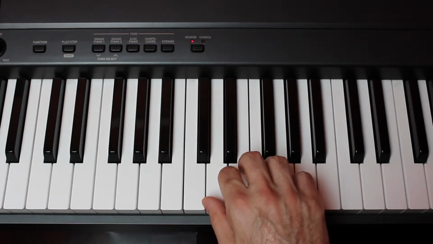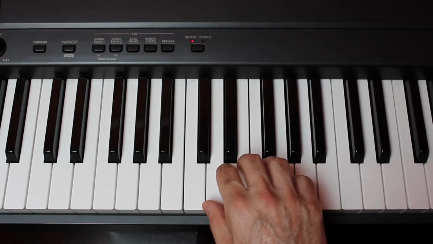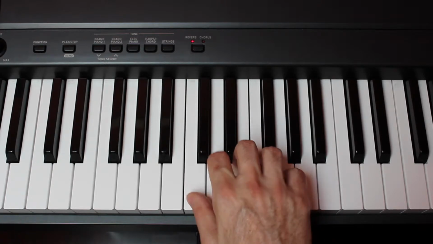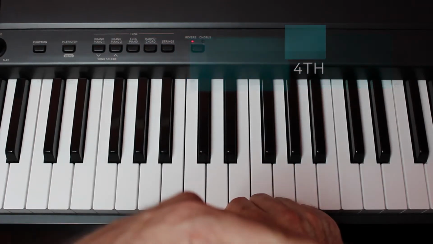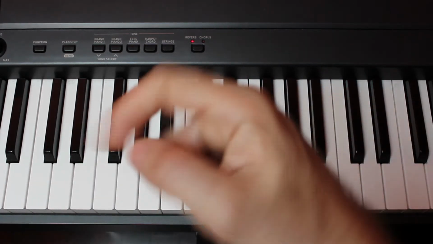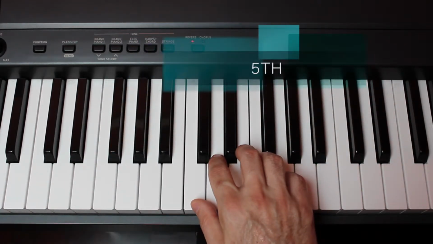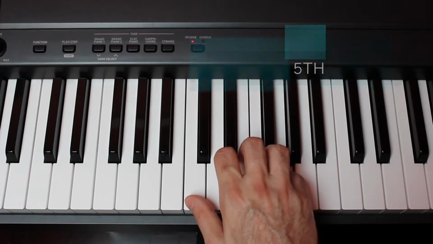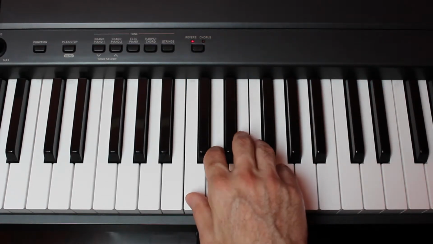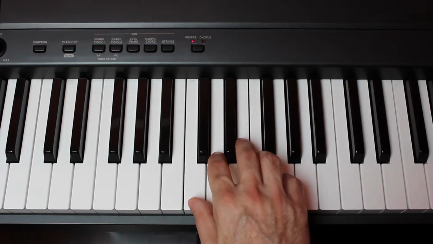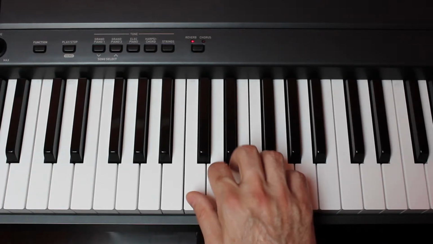So for instance, from F down to C, 1, 2, 3, 4, 4 notes is a fourth. It's a fourth going up, and it's a fourth going down. Fifth, 1, 2, 3, 4, 5. That fifth is a recognizable interval, 5 notes apart, 1, 2, 3, 4, 5.